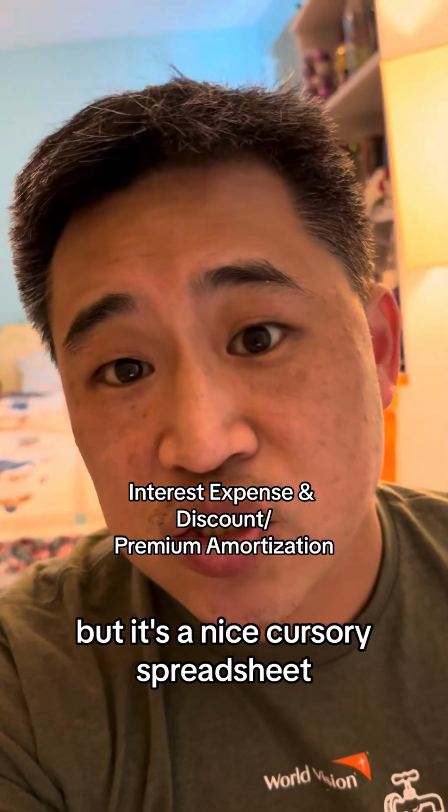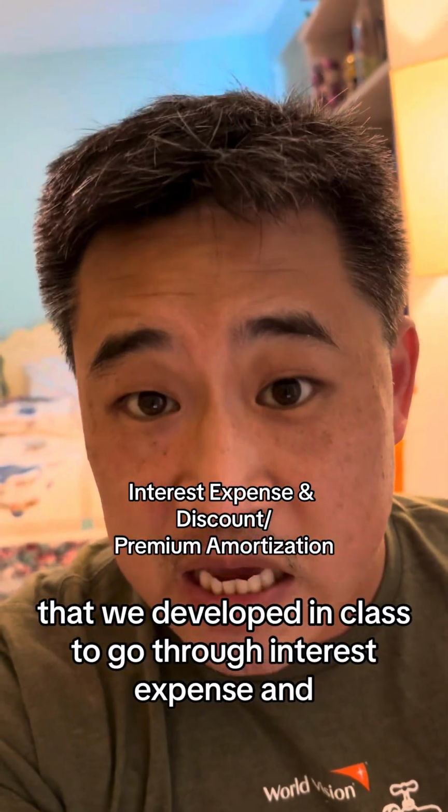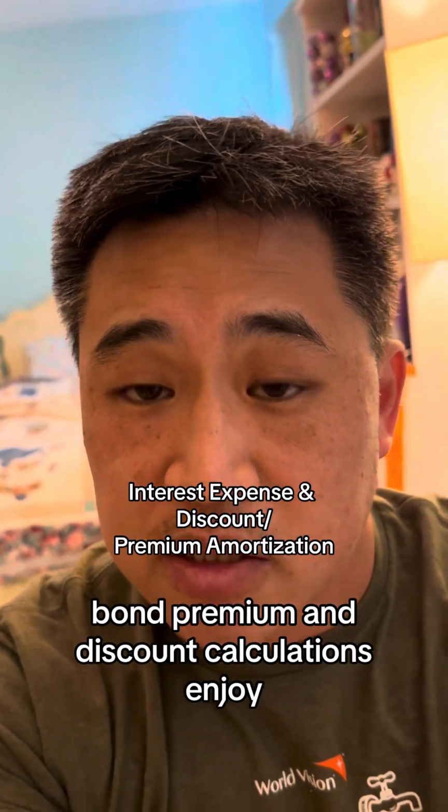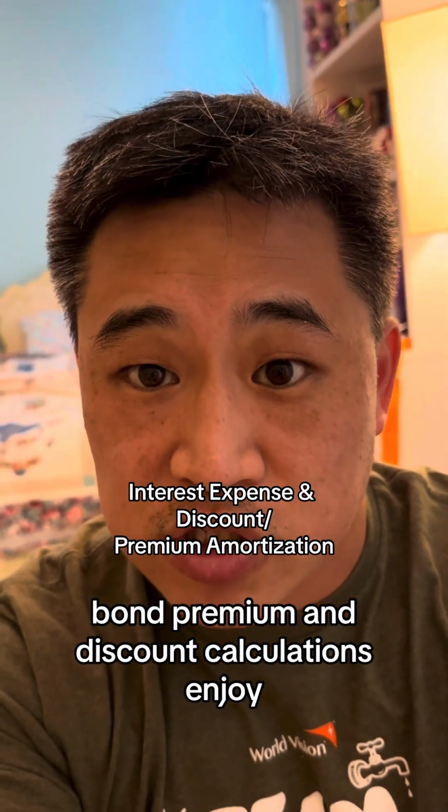But it's a nice cursory spreadsheet that we developed in class to go through interest expense and bond premium and discount calculations. Enjoy.